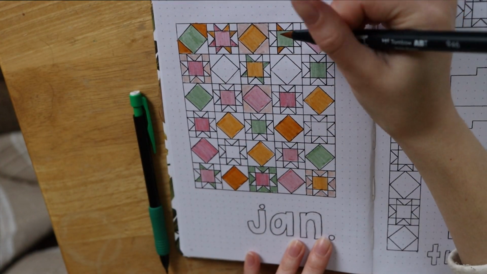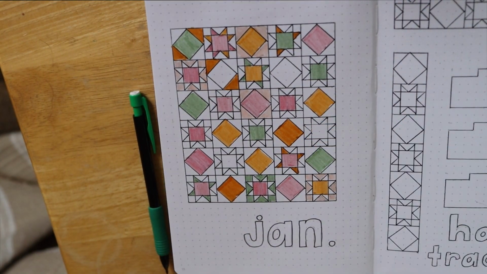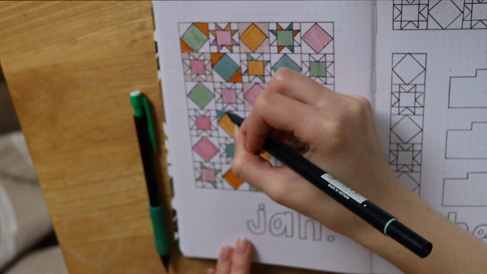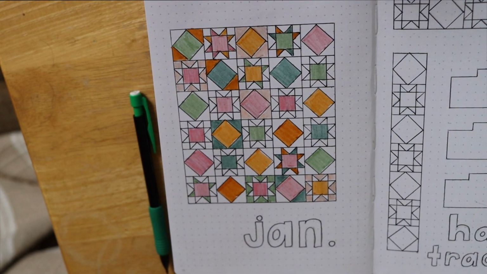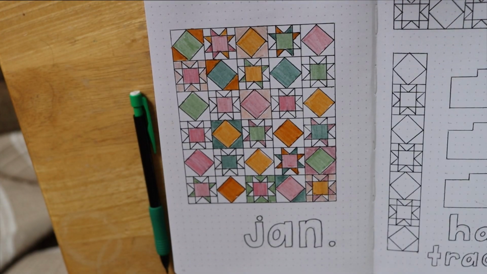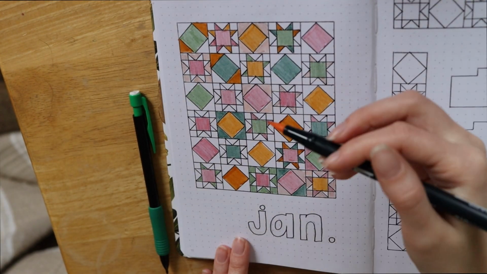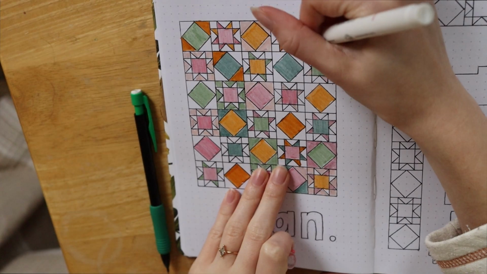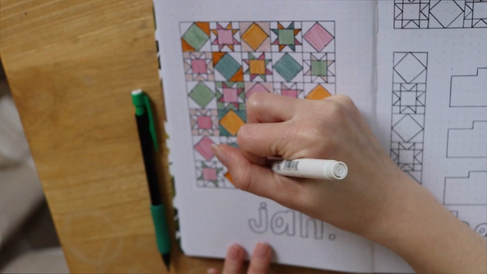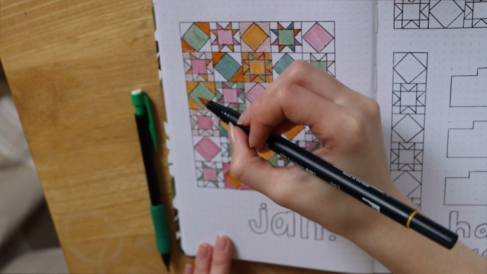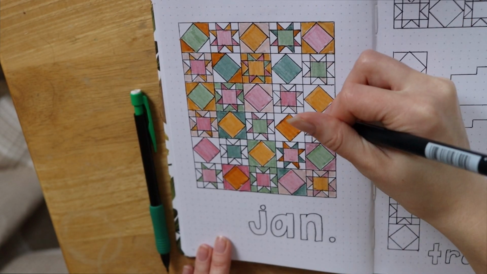So then I just went in with my Tombows. I have the cottage set. I can put those in the description box as well. Basically, if you're wondering what I'm using for any of my supplies, I will have it linked, so that way you can check it out for yourself. But yeah, I use the cottage set. I really like these ones. I love the colors, and I love the way Tombows work. I think they're a really wonderful writing utensil, if you will.